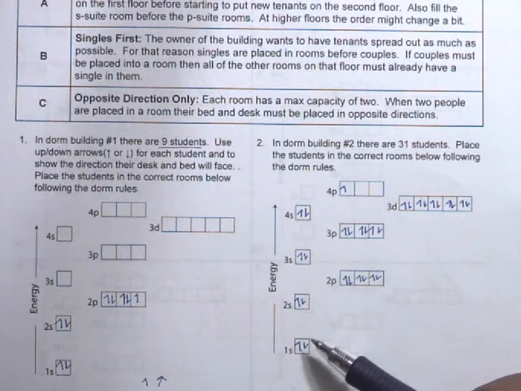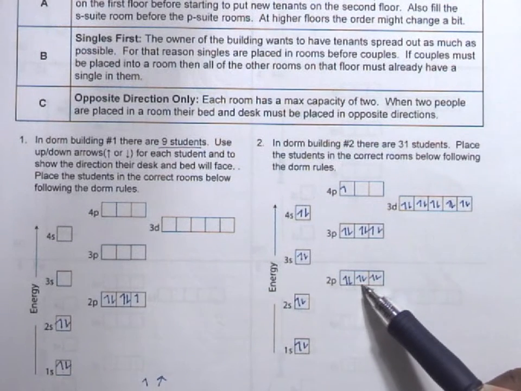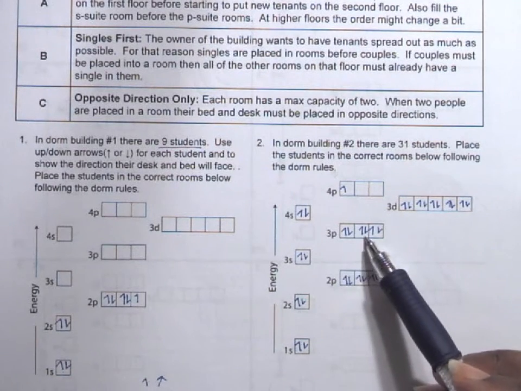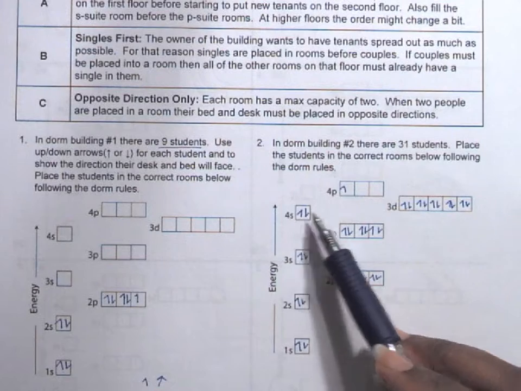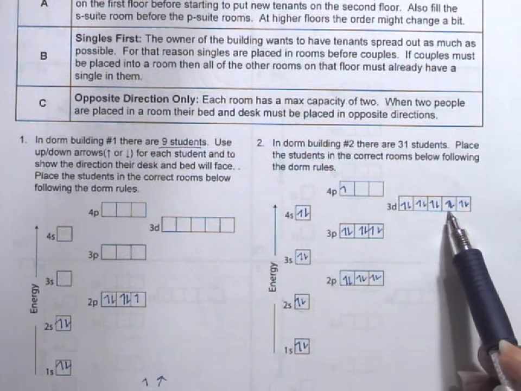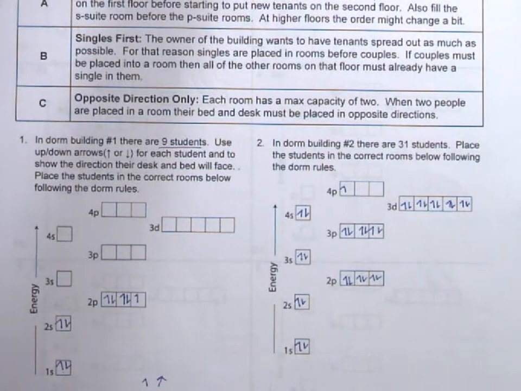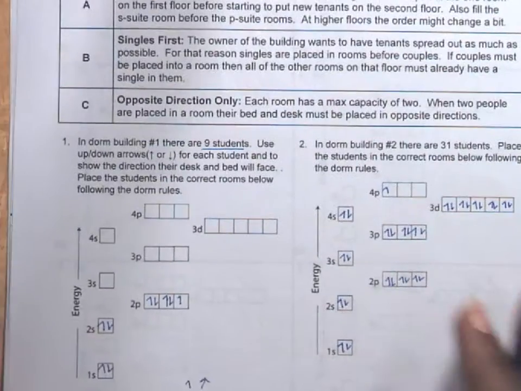Okay, so let's just count, make sure we're good. 2, 4, 6, 8, 10, 12, 14, 16, 18, 20, 22, 24, 26, 28, 29, 31. All right, so now, what is this all about?